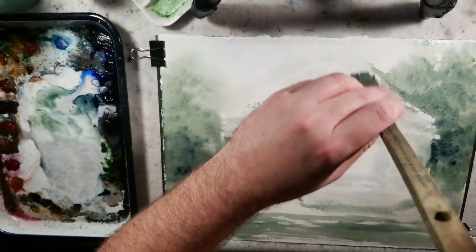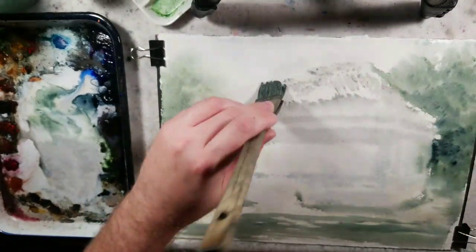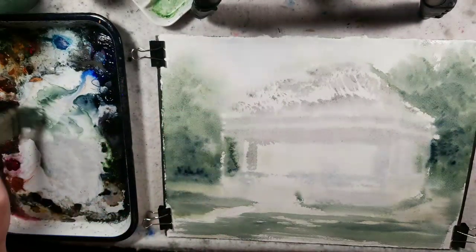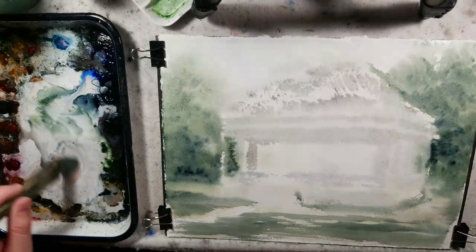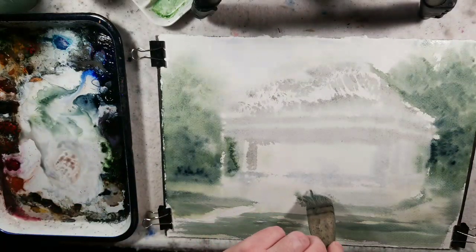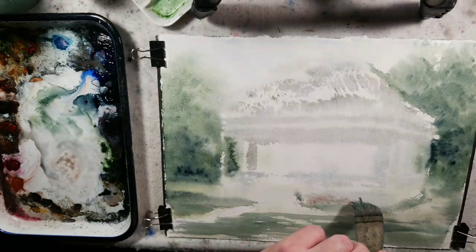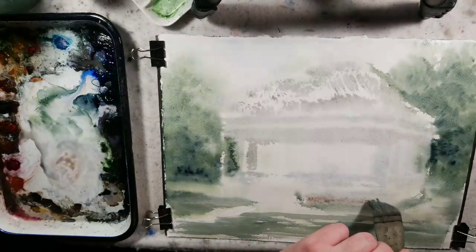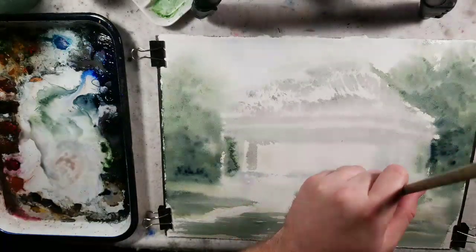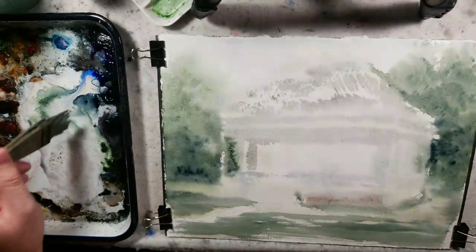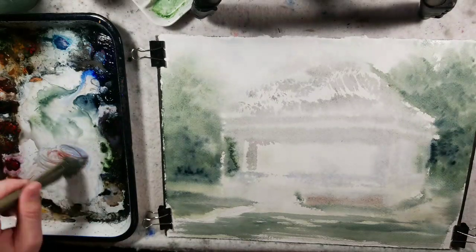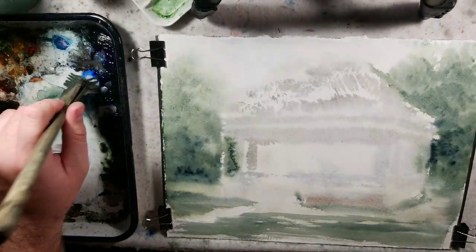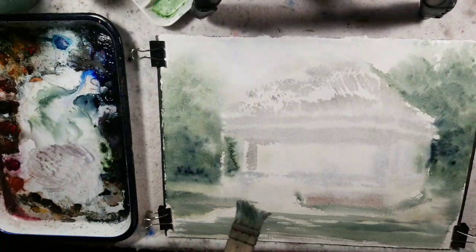I'm just putting a little bit up in here. This is just willy-nilly, mainly because, like I said, a tree will be in front of that. Let me get a little Venetian red. Venetian red and ultramarine makes a nice relaxed purple. I think that'll help with this in front too.